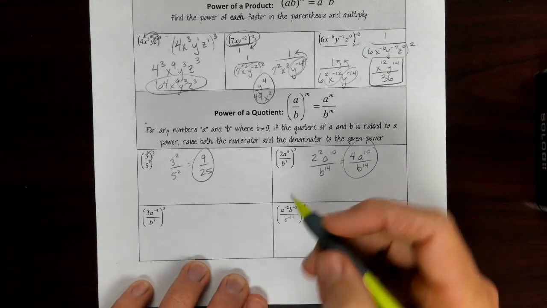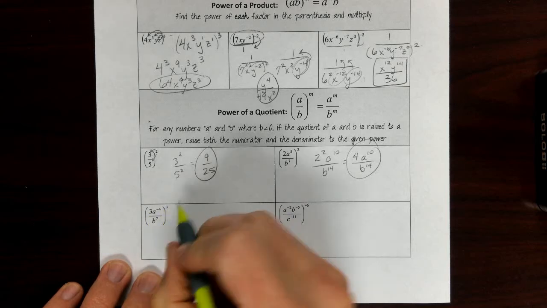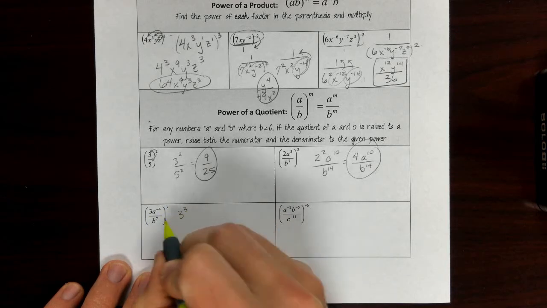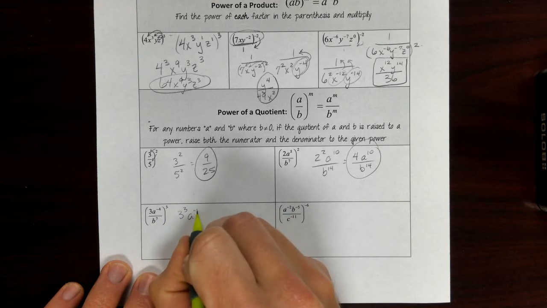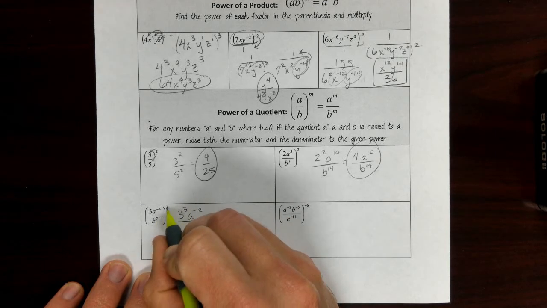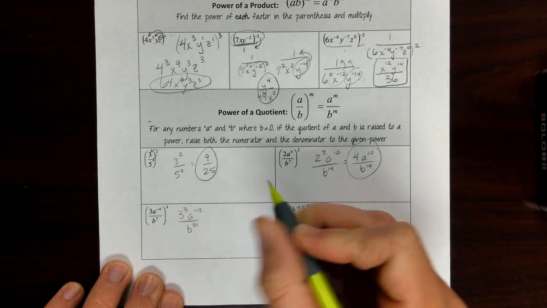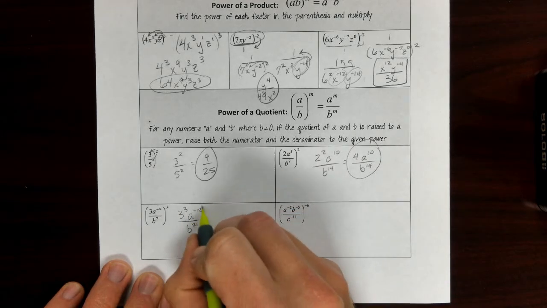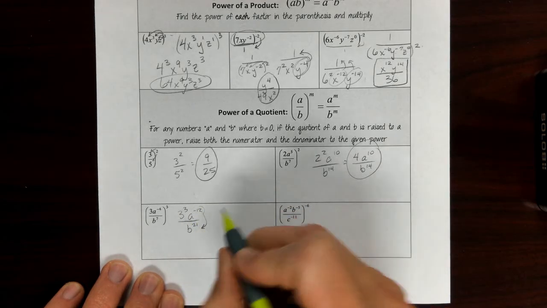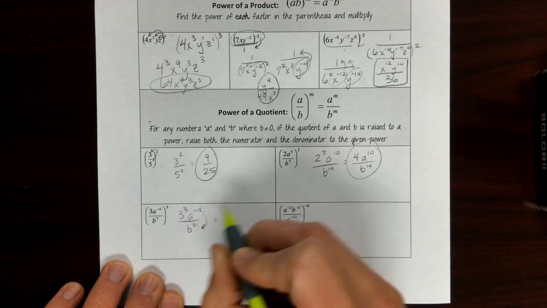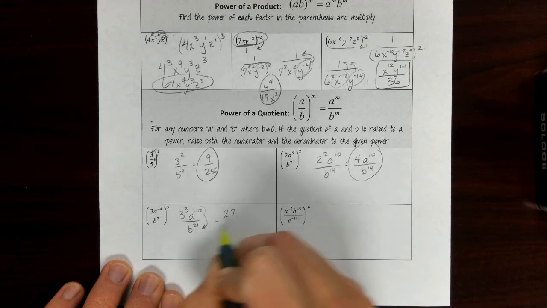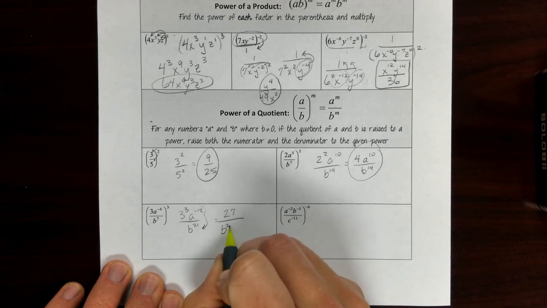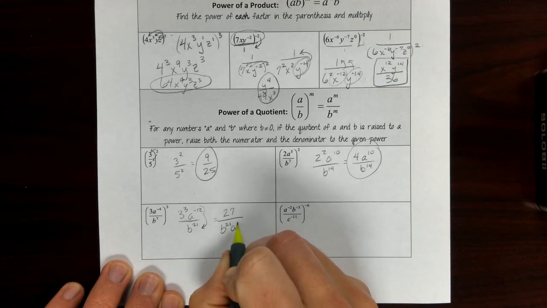Same thing here. I've got 3 raised to the 3rd power. I've got a to the negative 4 raised to the third, which is a to the negative 12th, over b to the 7th raised to the third, which is b to the 21st. Now, this is a negative exponent, so we need to move that to the denominator. 3 raised to the third power is 27. 3 times 3 is 9, 9 times 3 is 27. So it's 27 over b to the 21st, a to the 12th.